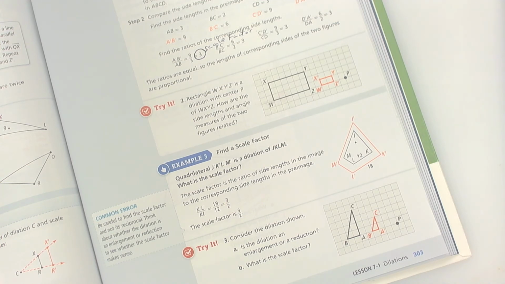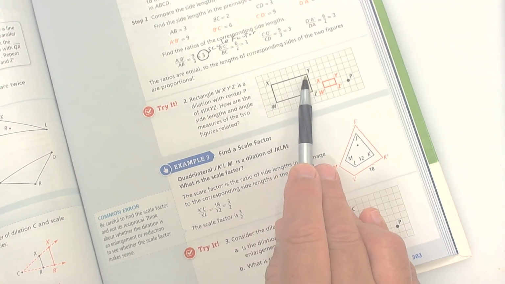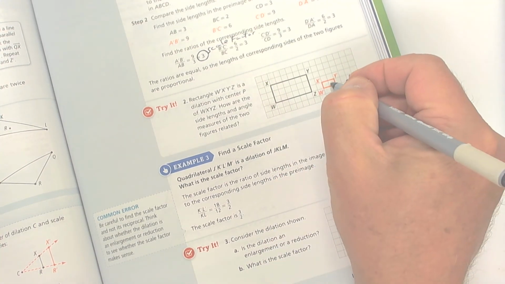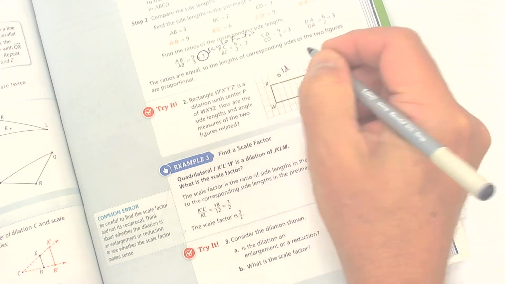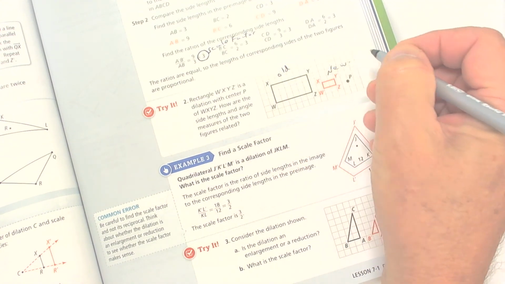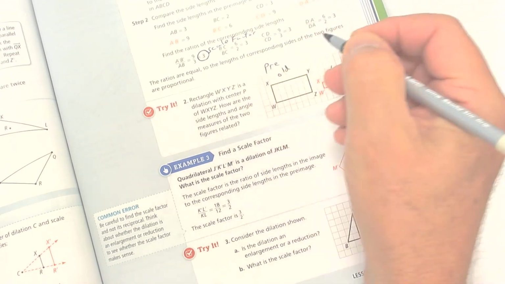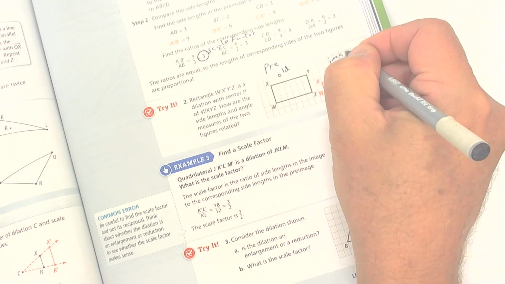Well, let's see what's going on here. This one started off with the x's without the prime. So this is the pre-image. This is the new one. So this is the old and new. Okay, the pre-image and the image is the way that is.